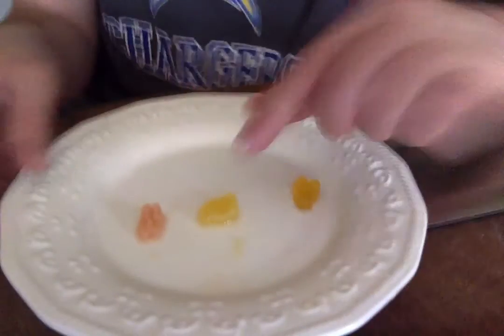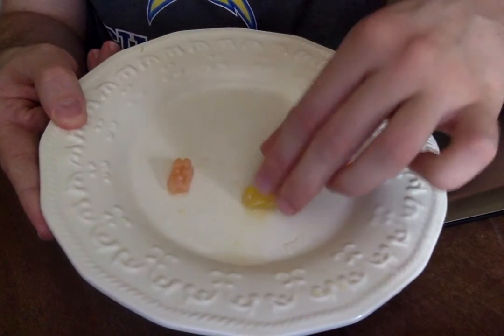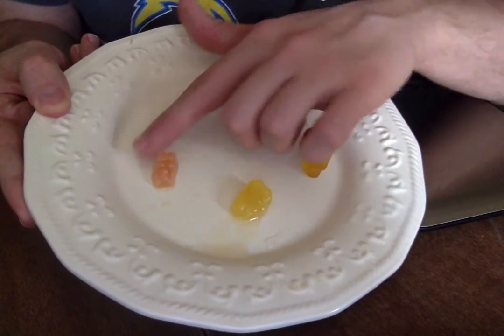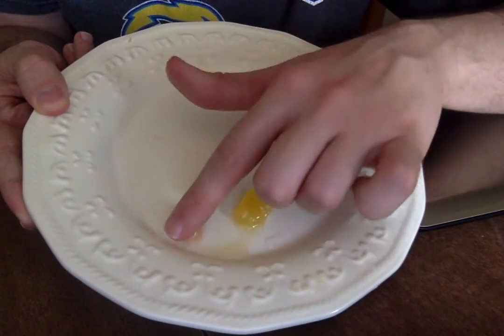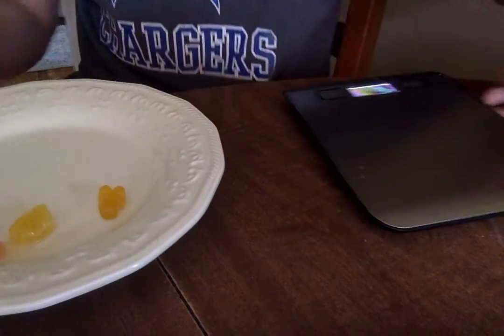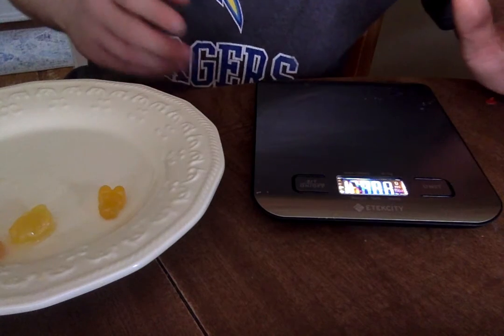So I'm going to show you guys that right now. So this one here, as you can see, it's pretty swelled up. This is the one that was in the water solution. This one that looks shrunken, the orange one here, this is the one I placed into the salt solution. And then this one is our control. So I'm actually going to weigh these for you guys now, just so you can kind of see what we've got.